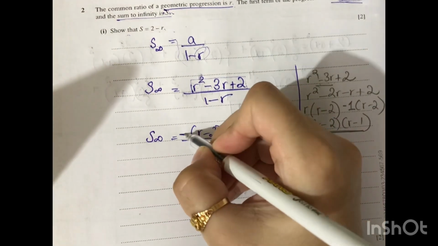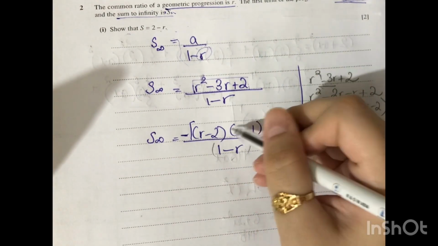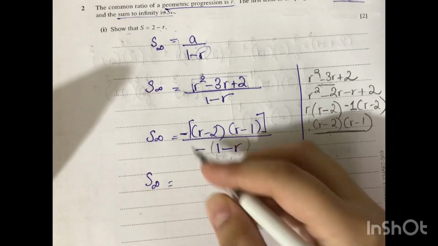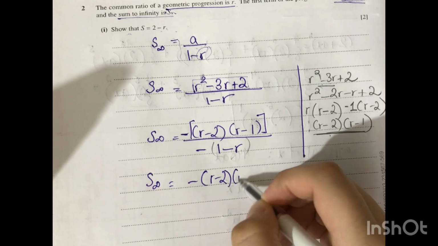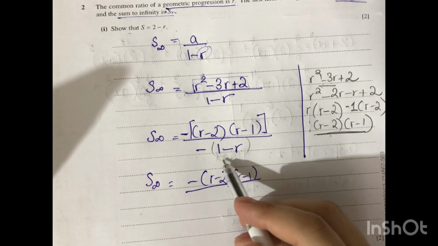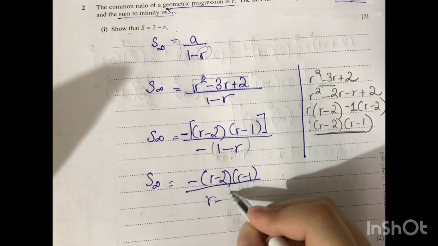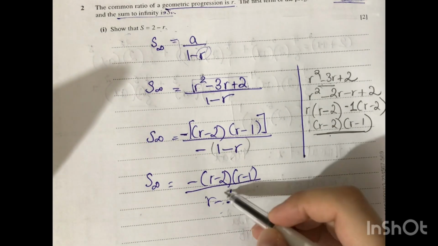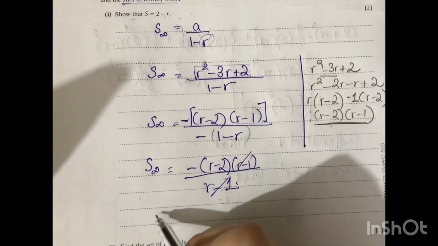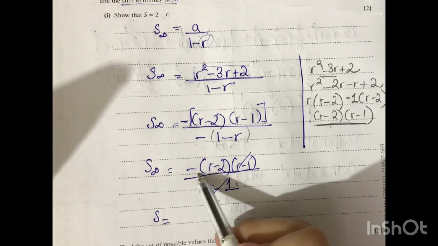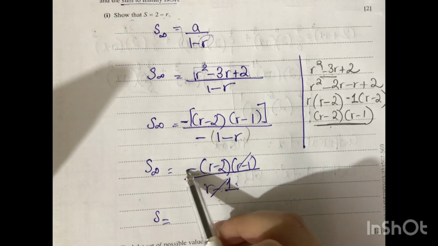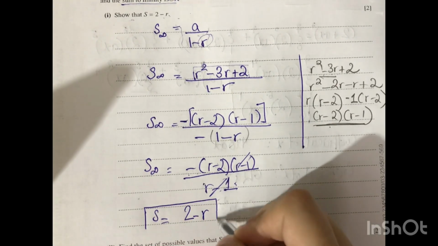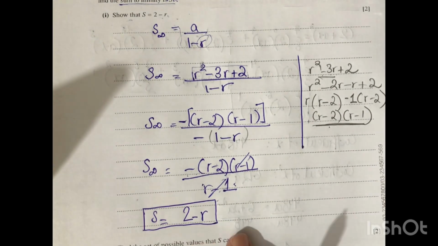So this will become minus r minus 2 and r minus 1, while this will become r minus 1. So now we can cancel out these two factors, and in this way the sum to infinity, or s, will equal minus, and when we multiply the minus sign in between the brackets we will get 2 minus r. This way we've proven that the sum to infinity is 2 minus r.